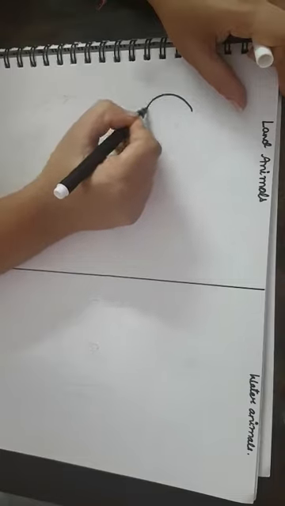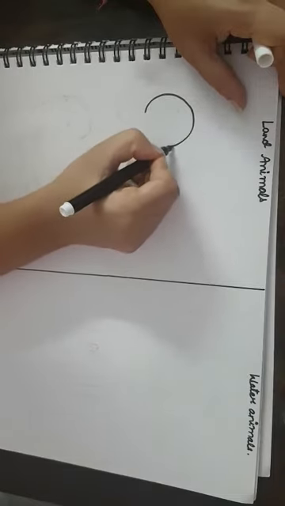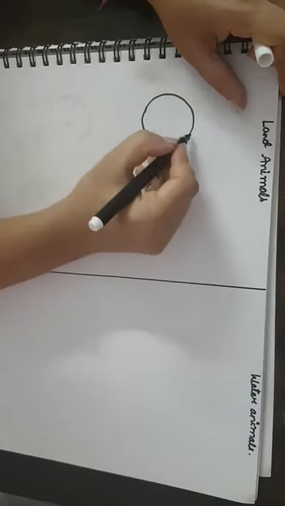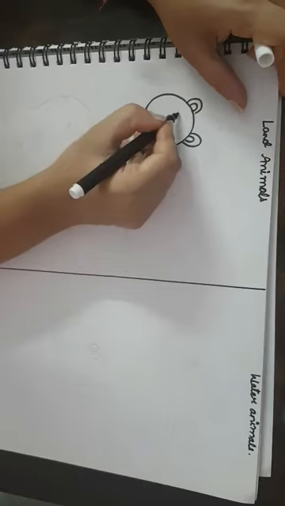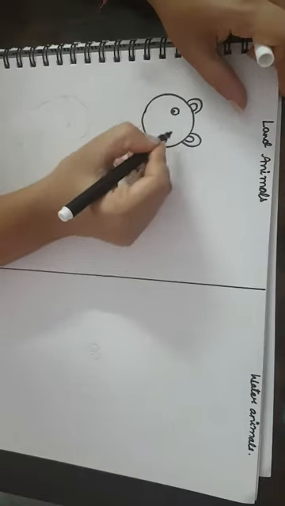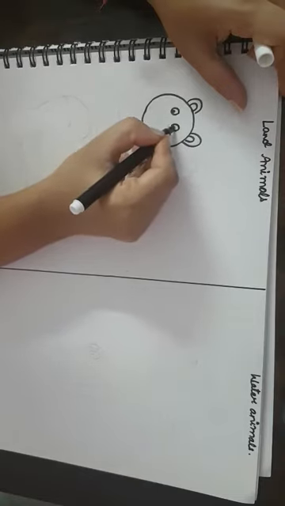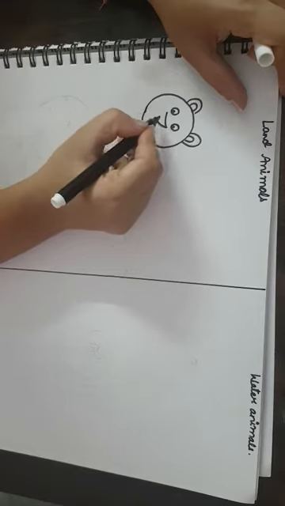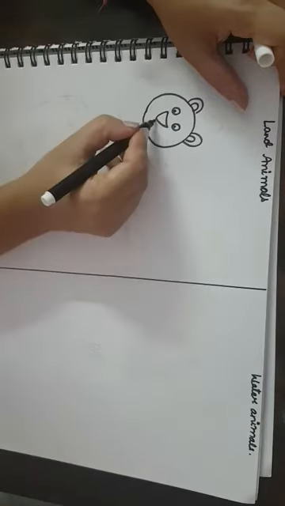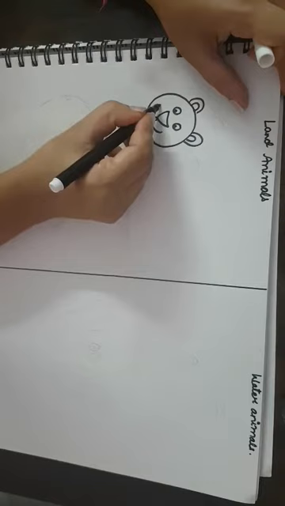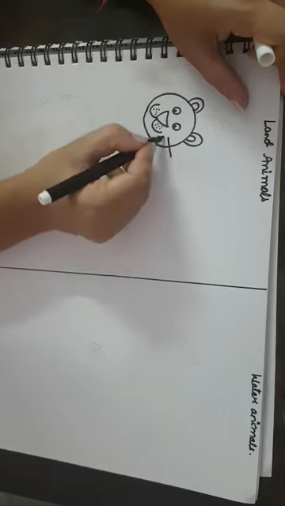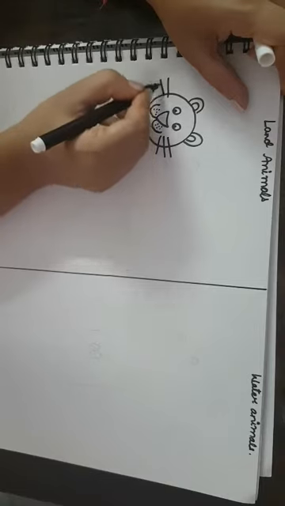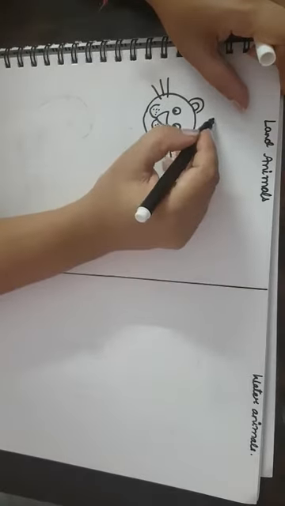What is this? This is a lion. Okay. So for this you'll create a circle and then two semicircles for ears, two circles for eyes, and you have to make a V. Then C on both the sides, and like this you will make the mane.